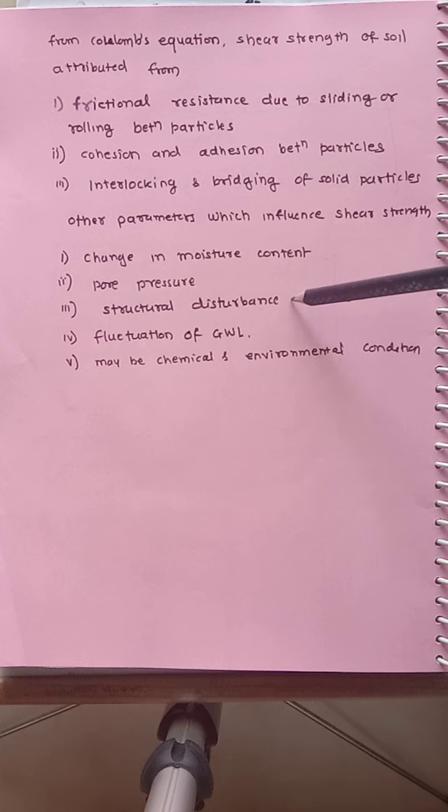Also called a structural disturbance. For example, if I take an undisturbed sample like a core cutter and test it, and then I remold it and test it again, the undisturbed sample has a higher shear stress, whereas for the remolded sample, where I prepare the same specimen of the same soil, it offers less resistance. Fluctuation of the groundwater level also plays an important role.